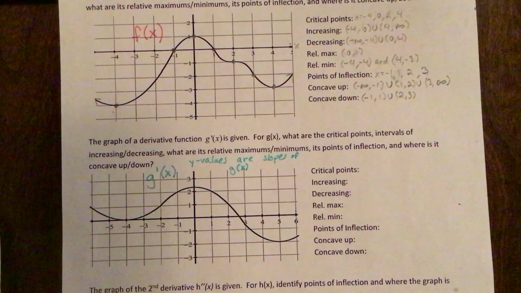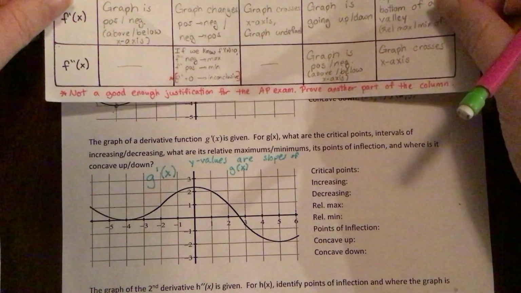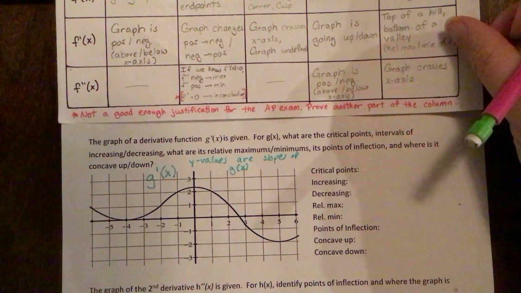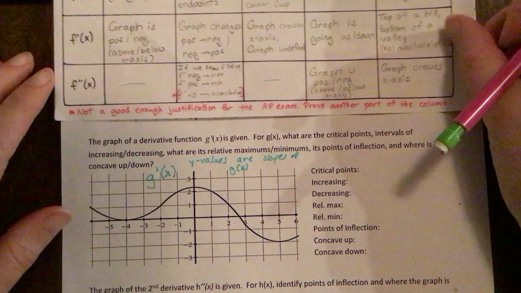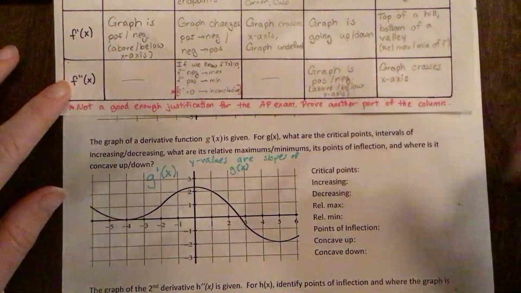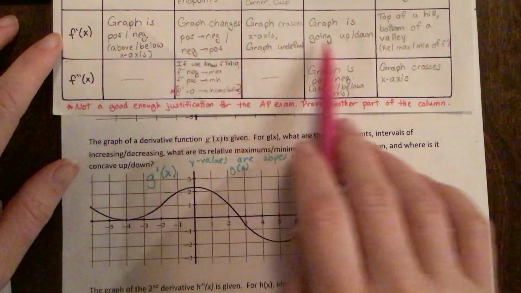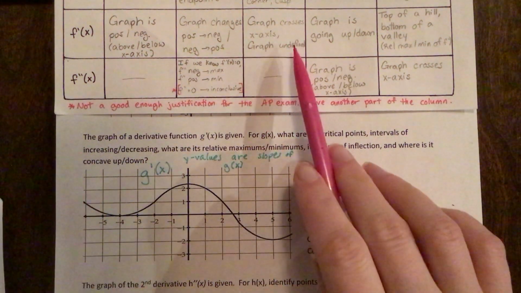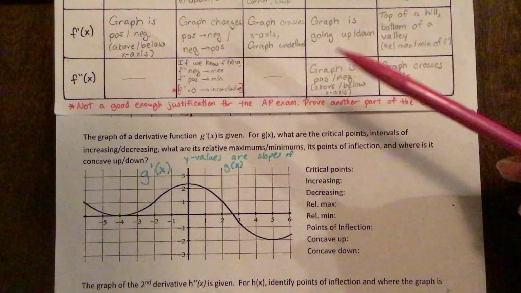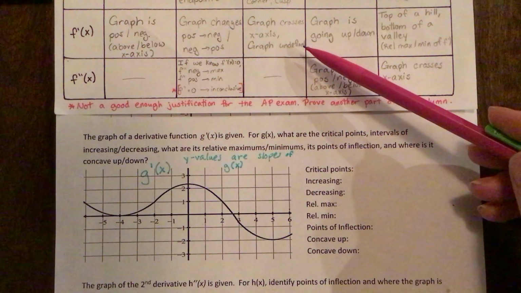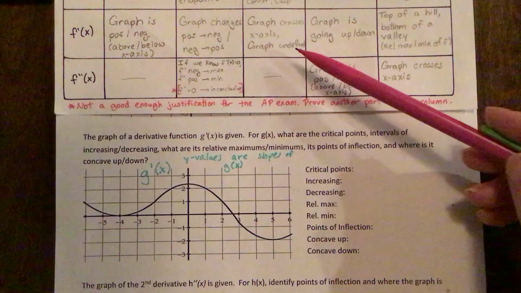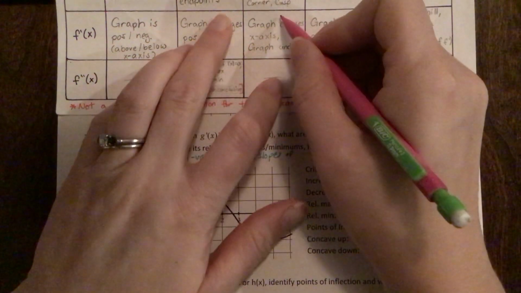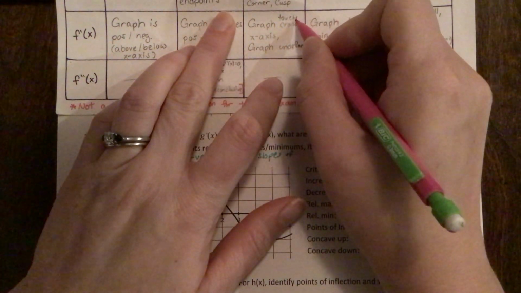All right, critical points. Okay, we're looking at the middle one, the middle row, f prime of x. That's the one we're looking at. Okay, critical points happen when the graph crosses the x-axis or just touches the x-axis. I'm going to say touches, crosses.